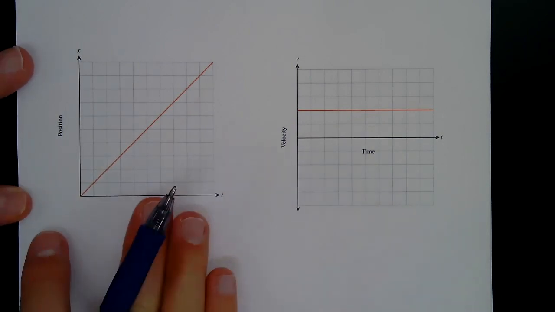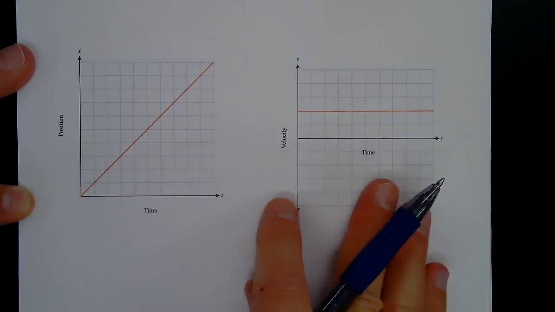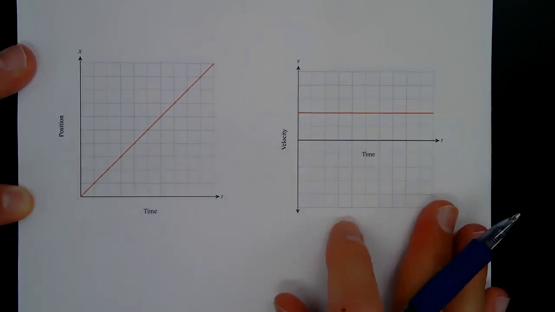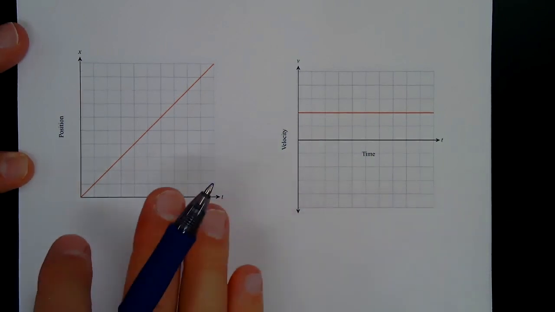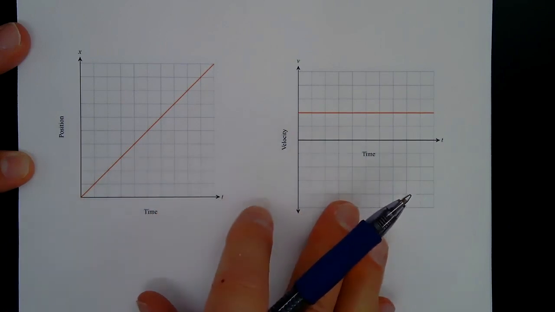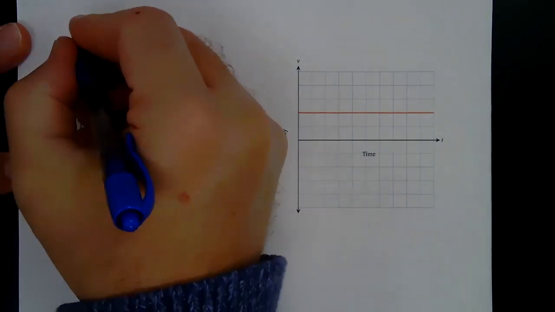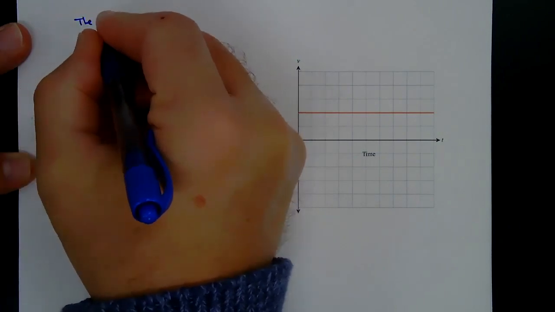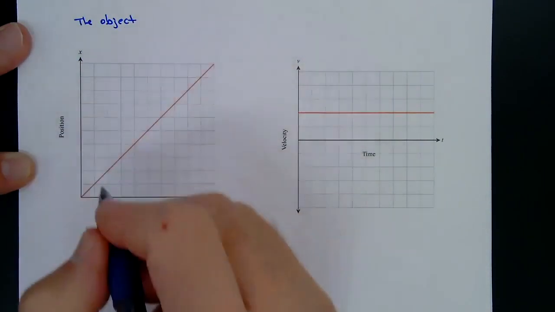So this is a position time graph and this is a velocity time graph, and it's actually showing the same exact motion, okay? And what that motion is, it's the object is moving at a constant velocity and also moving in the positive direction, okay? So the object, and I'll show you how to read it and know this in just a minute.